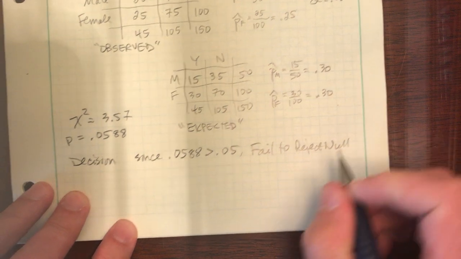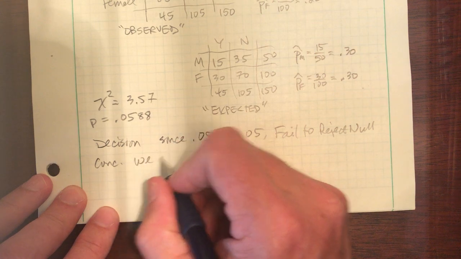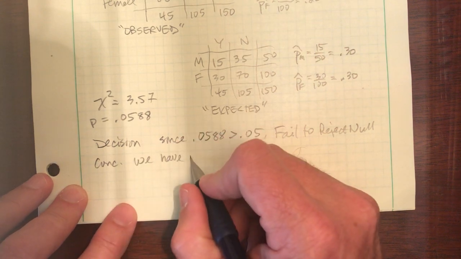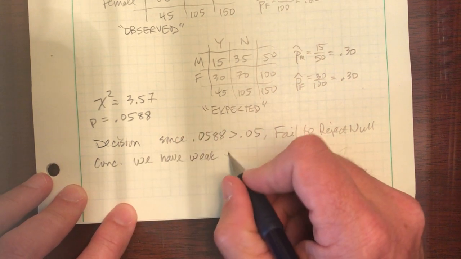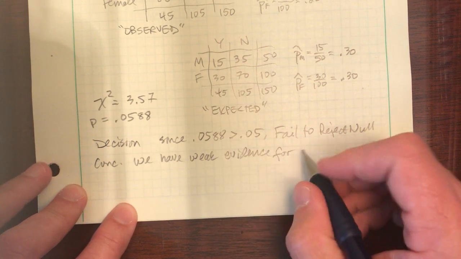So what's my conclusion? We have weak evidence for the alternative.